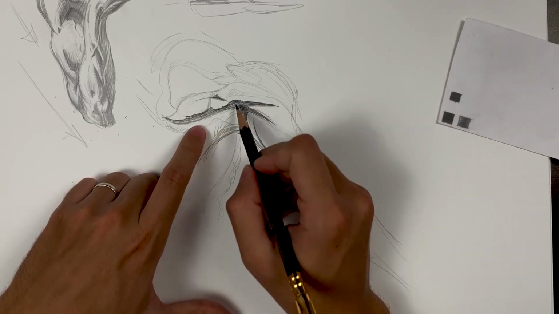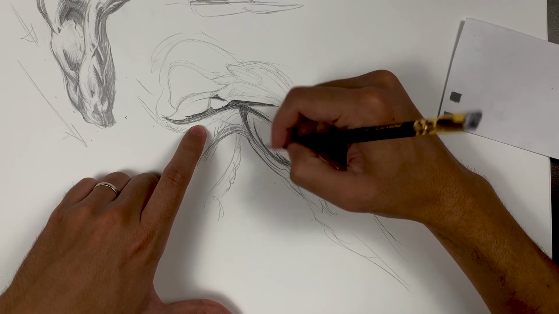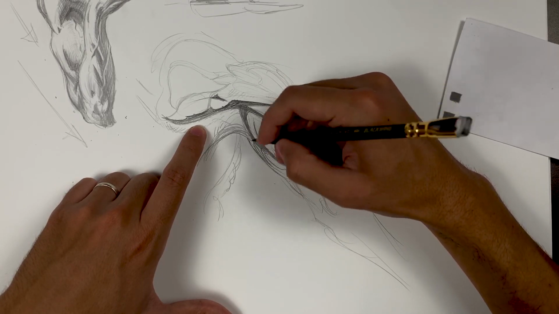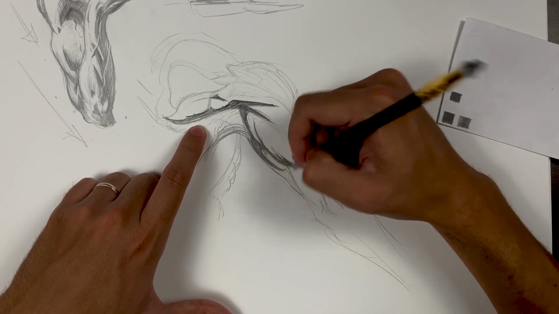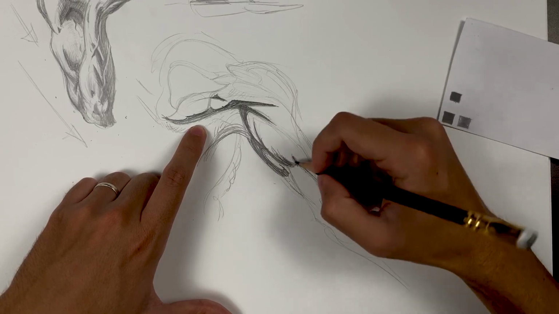But if you start very blobby and nondescript with your shapes, they will only get more blobby and nondescript, and then they will lose all of their structure and all of the impact that they could have given you. So, wow, weird comma shape there.